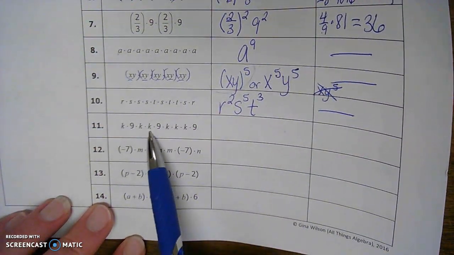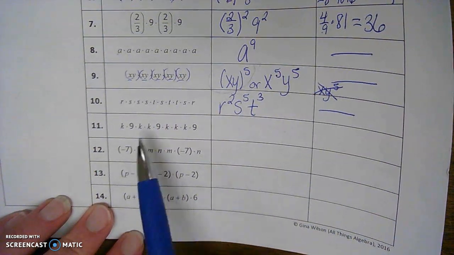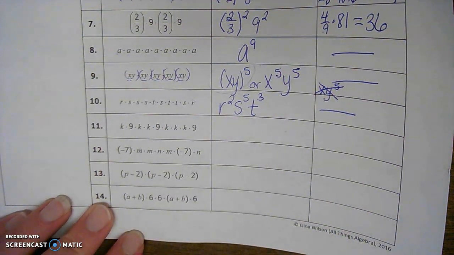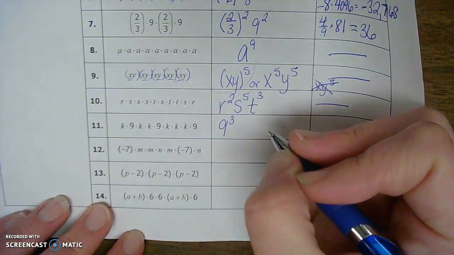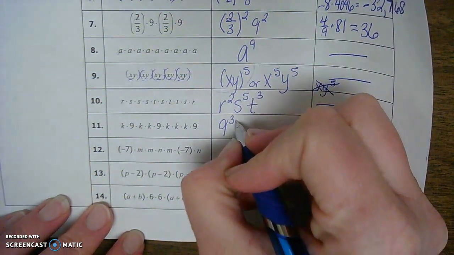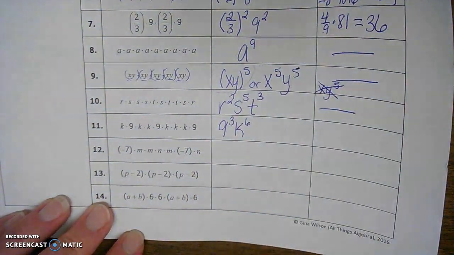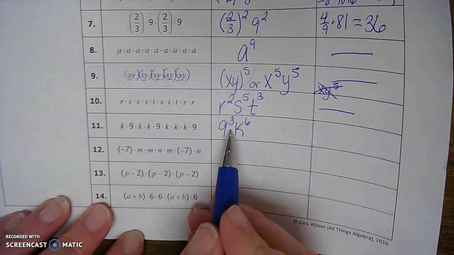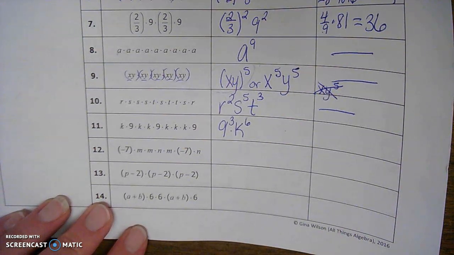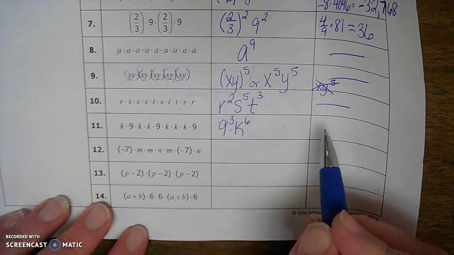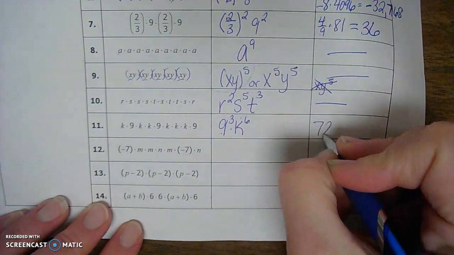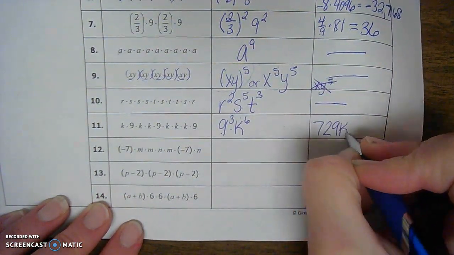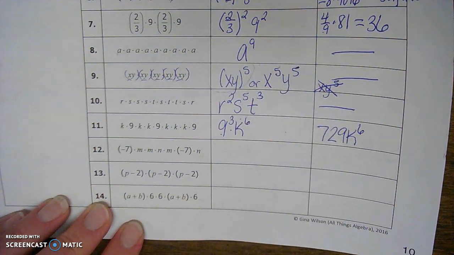Now we have both numbers and variables. We always put the numbers first when we have both. So there are 3 9's, 9 to the 3rd, and there are 6 k's, so k to the 6th. Again, if you want to put a multiplication sign, you can, but you don't need it. We do need to do a value, so you need to put in 9 to the 3rd to get 729. k to the 6th. You can't do anything with k to the 6th except for bring it along.